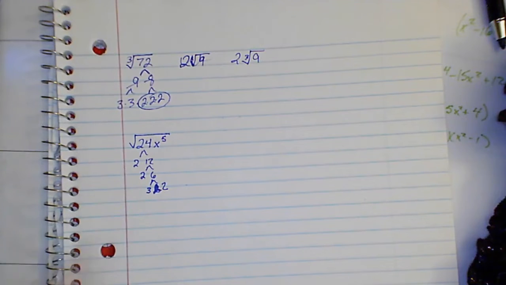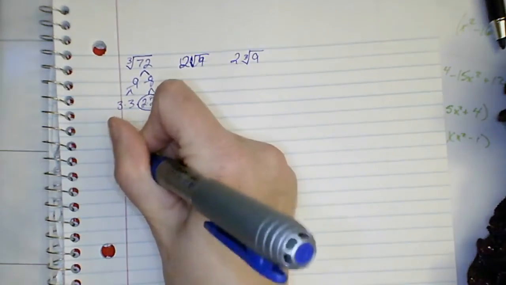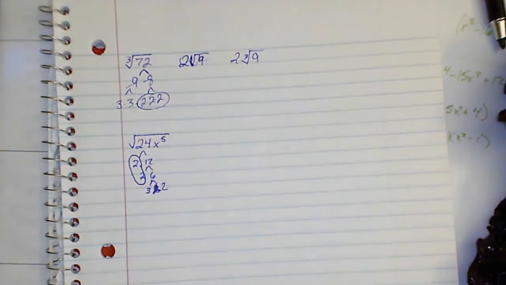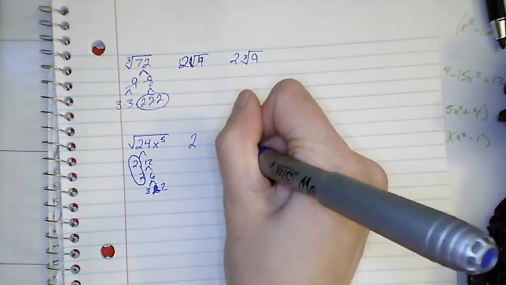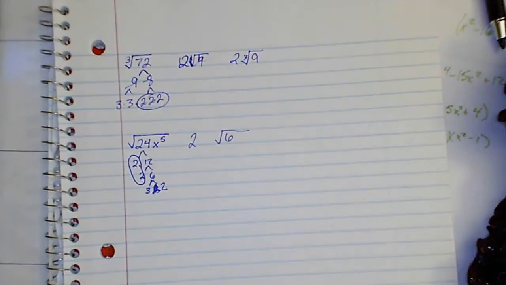For instance, I have 2 and 2 here, and then I know 6 is 3 and 2, so I did not necessarily have to break 6 up, but just to be on the safe side, factor everything until it's prime factors. There's a group of 2's, so a 2 comes out, and then the 3 and 2 stay in, which brings us back to 6.